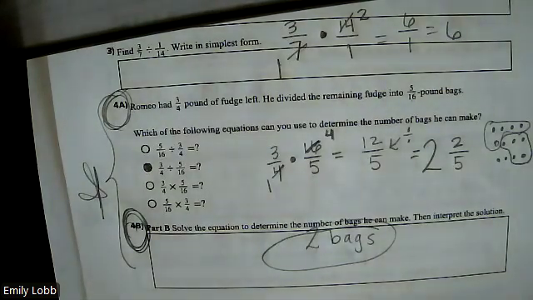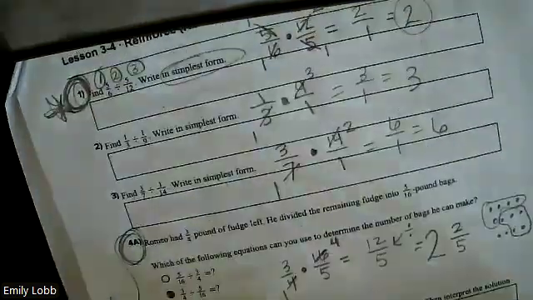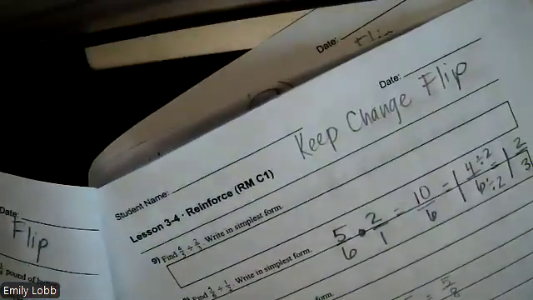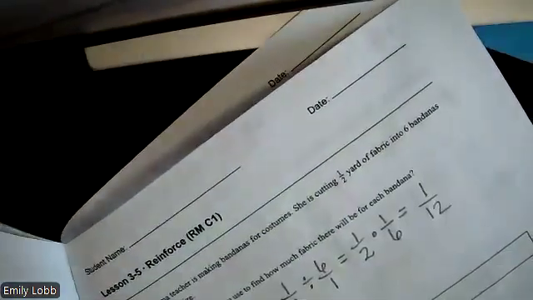Going to need to know how to interpret that. That's the real life part of it. I believe that's all for 3-4. So we're gonna jump to 3-5. All the way to page 10.